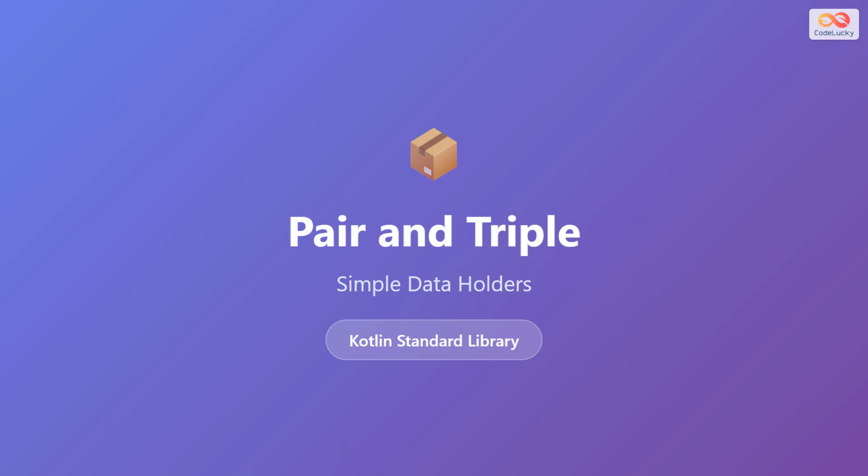Pair and Triple are built-in data classes in the Kotlin Standard Library. They provide a simple way to hold 2 or 3 values together without creating a custom class. Think of them as lightweight containers for grouping related data temporarily.